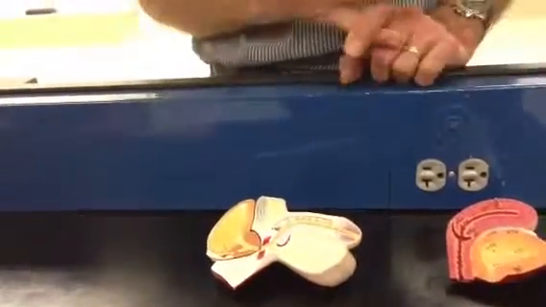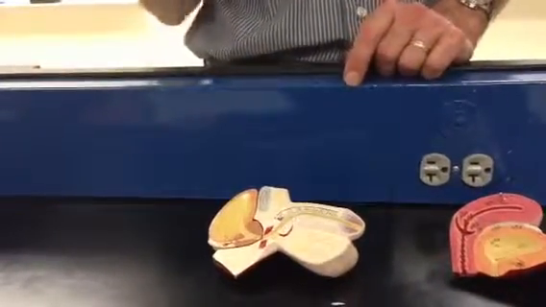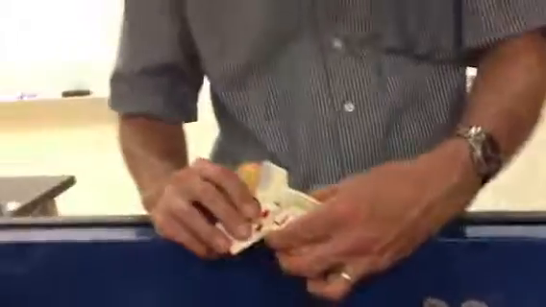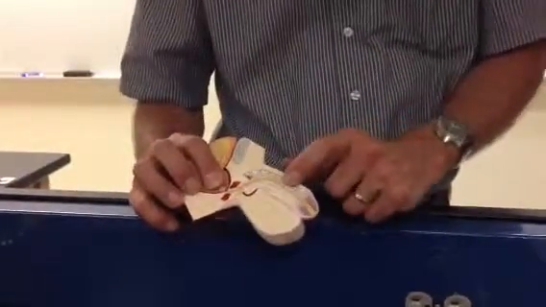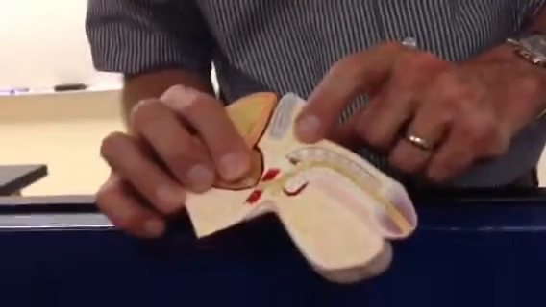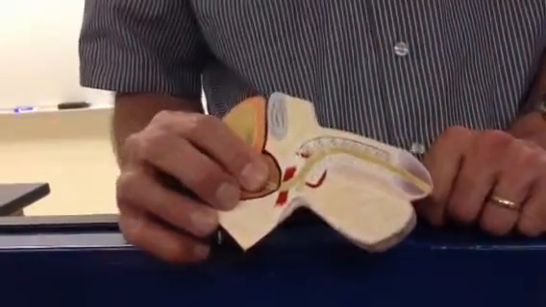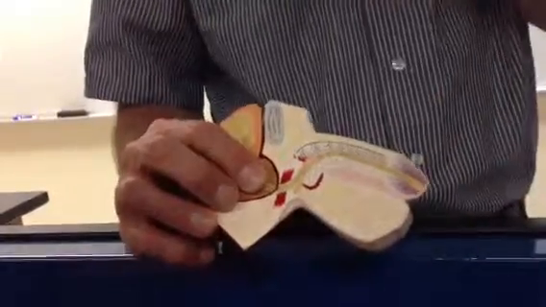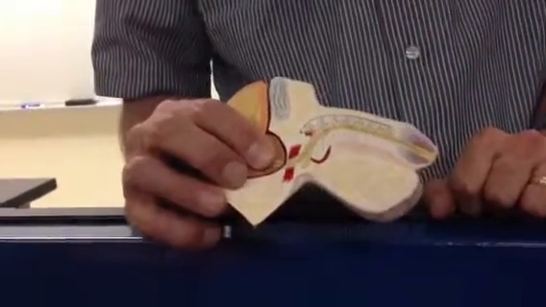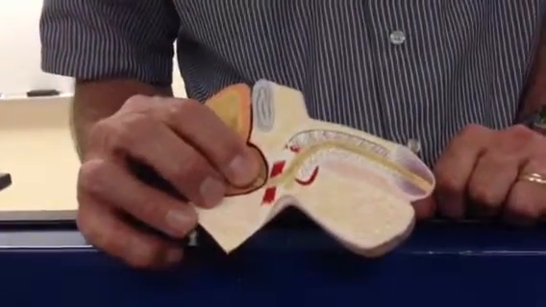Those are the corpora cavernosa across the top, corpora plural, since there are 2 of them, a left and a right. And on this model, it is represented up here, on the dorsal surface, represented also by these red and green lines, which they just squiggled across. That's the corpora cavernosa.